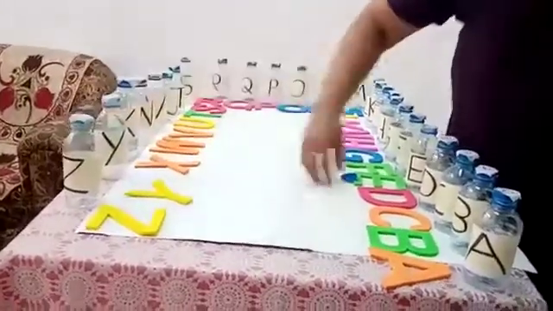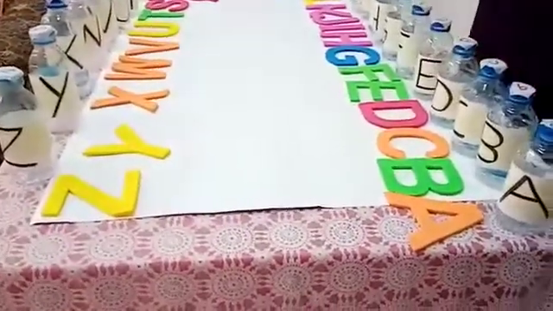Now look here, these are the alphabetic letters. You have to do this activity at home. Okay.